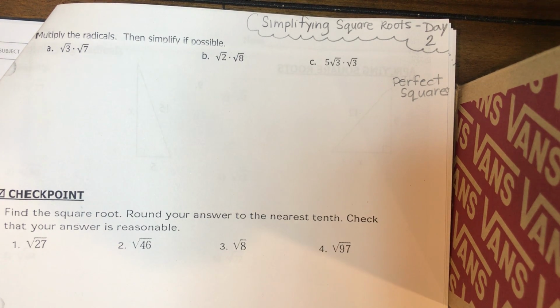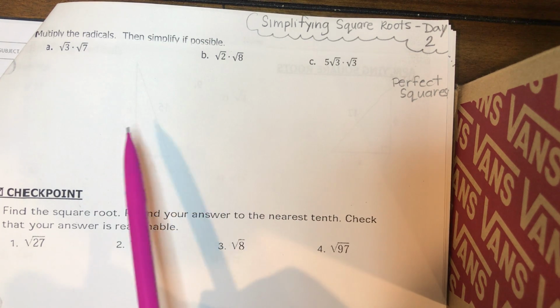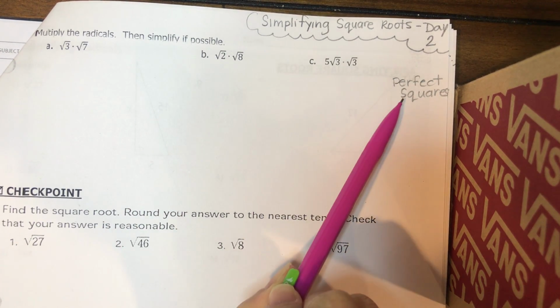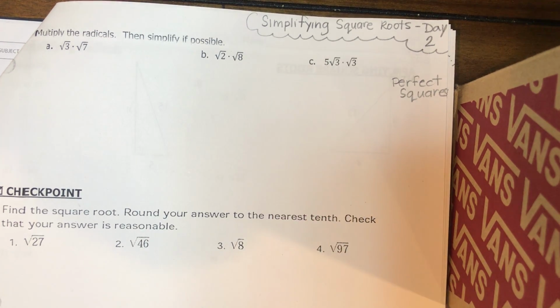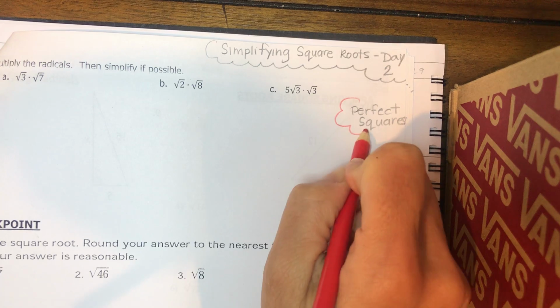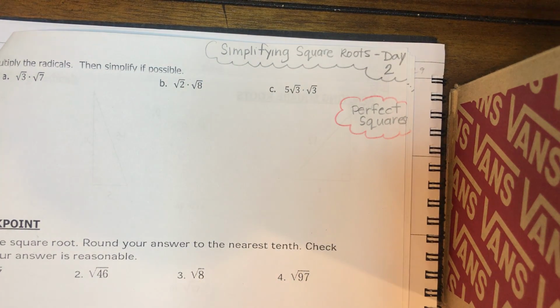Today we are going to continue with simplifying square roots. So this is going to be day 2. Before we begin simplifying the square roots on this page, let's list our perfect squares. I'm going to bubble that in red right now because that's really important. These are the numbers that help us simplify the square roots.